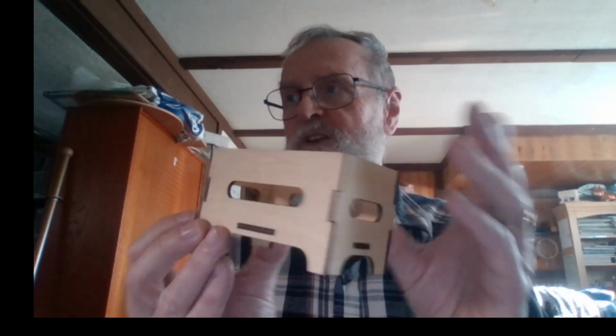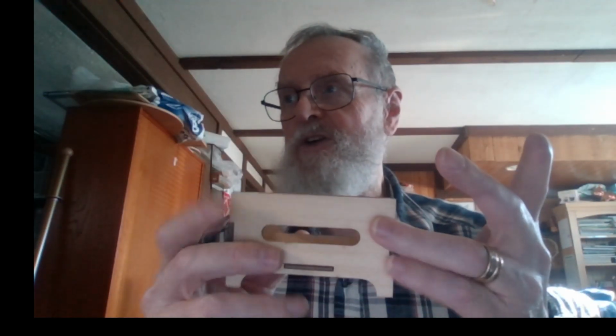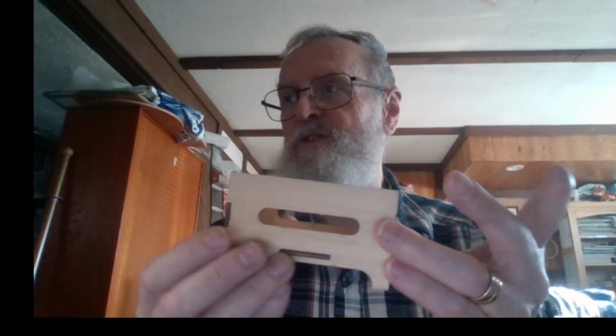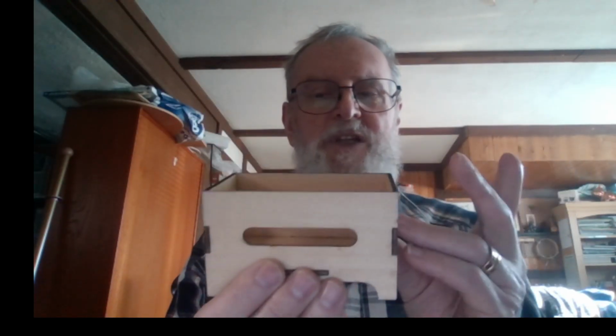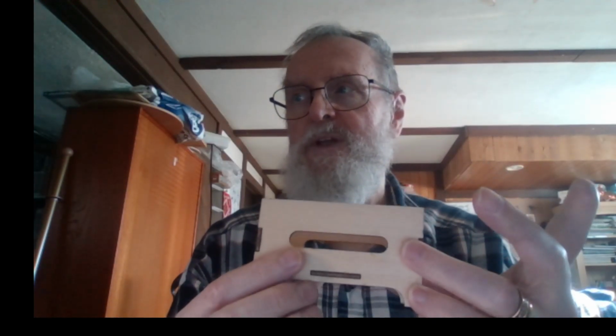So I've been working on this box. Here's a box. See, it's got all four sides. It's all there. It's all inside. Okay. So now this is a very simple box because it has just the two tabs and the slot across the front, and my logo's on the bottom. But you can see it actually works.